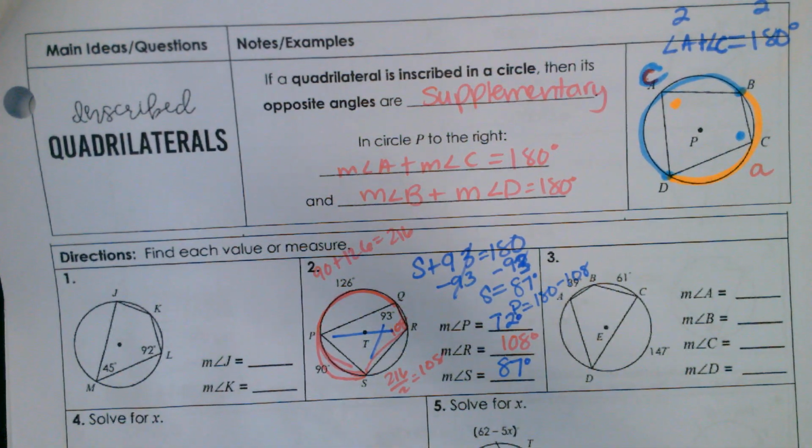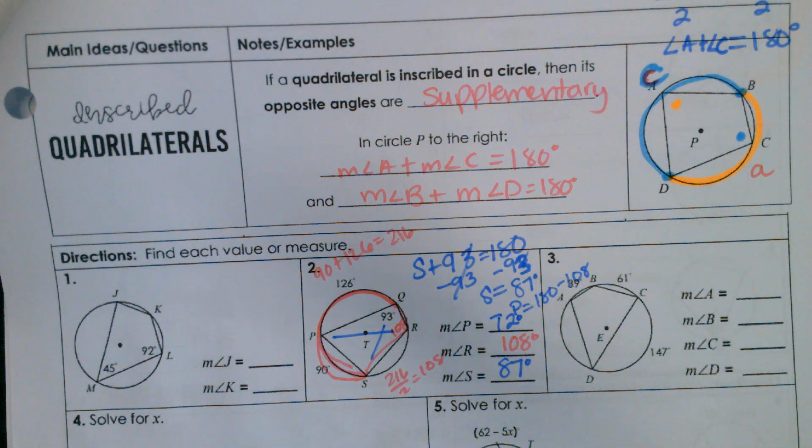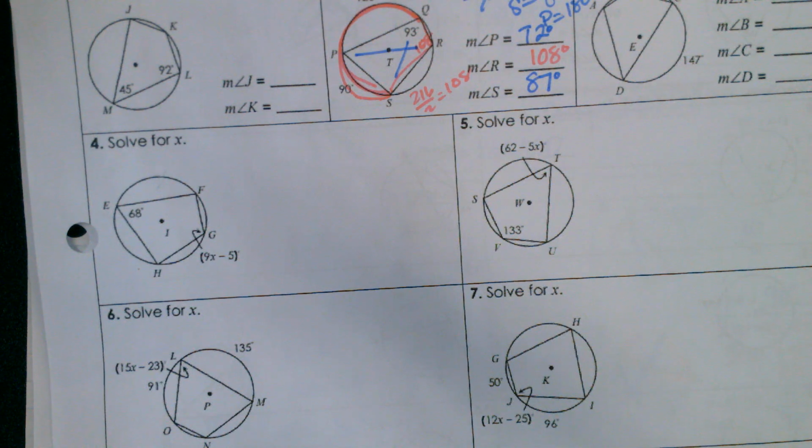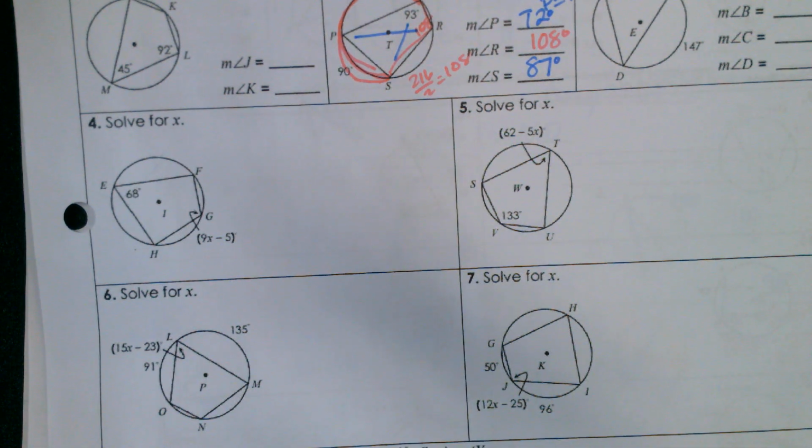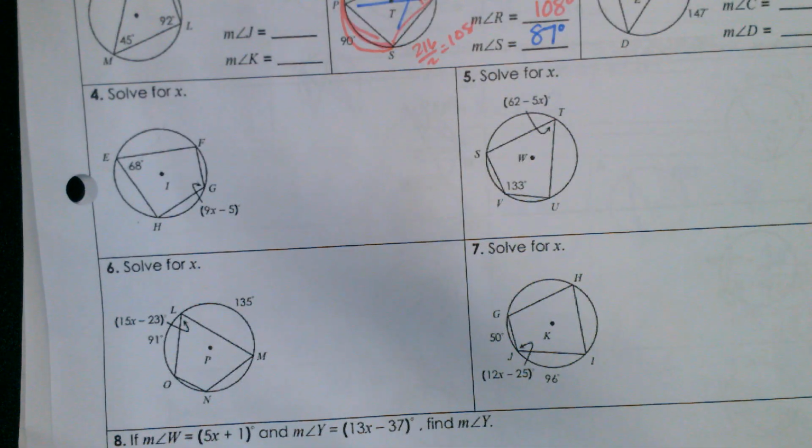Okay, pick one, 4 through 7. Which one did you want to go over? Let's go over 4, 5, 6, or 7? Let's do 6. Can we do 6? Both? Sure, we can do both.